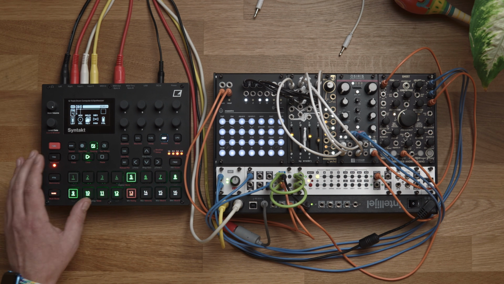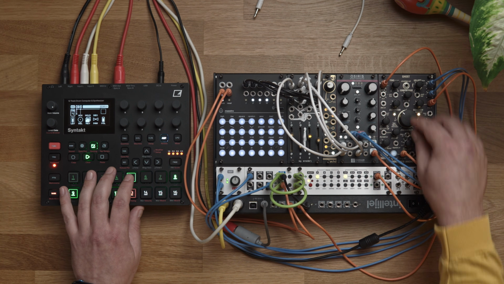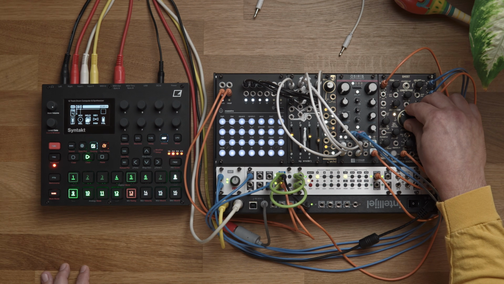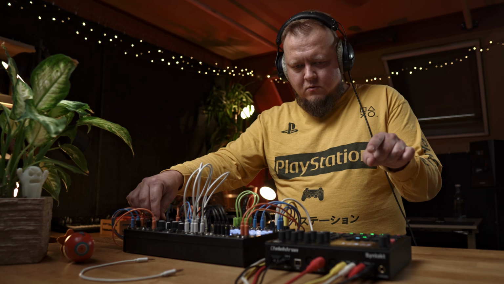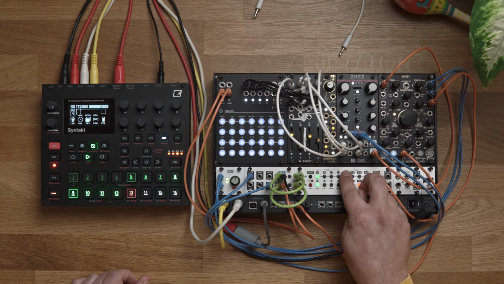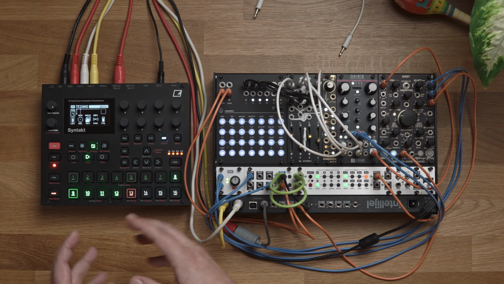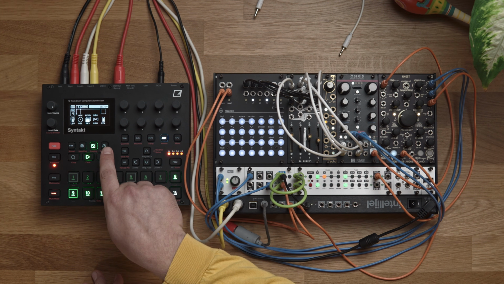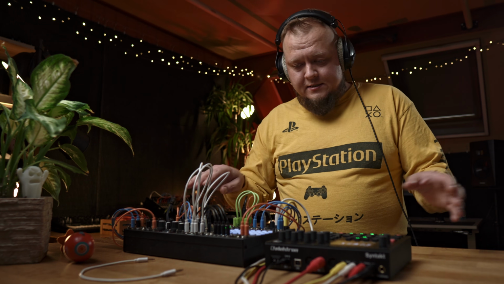So what do we have here? It's gonna slow down now. And here I would like to introduce 4 on the floor, obviously. So I have pattern 9 over here. It's pretty much the same as pattern 1, but at 132 tempo and with the 4 on the floor kick drum, but the rest is exactly the same.